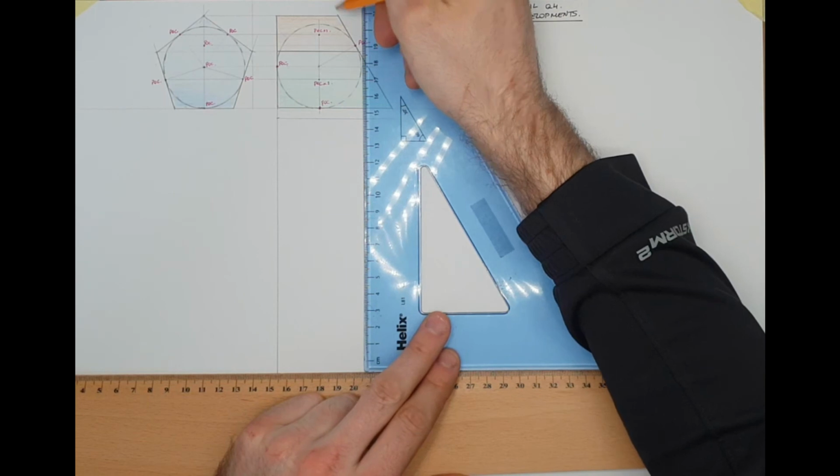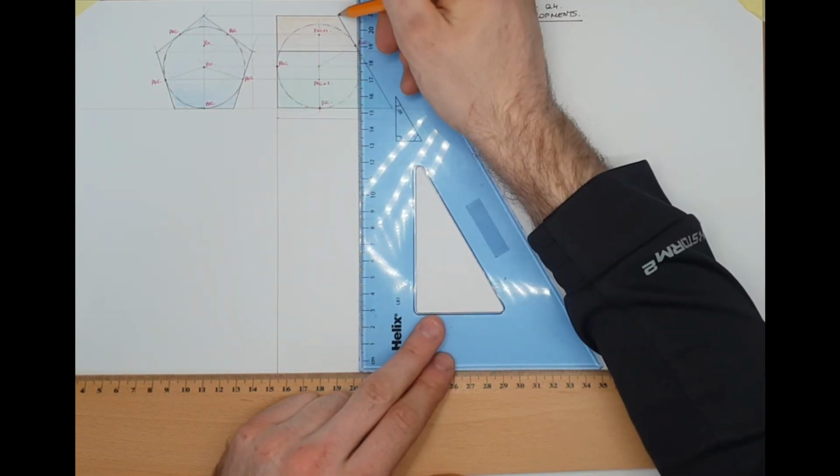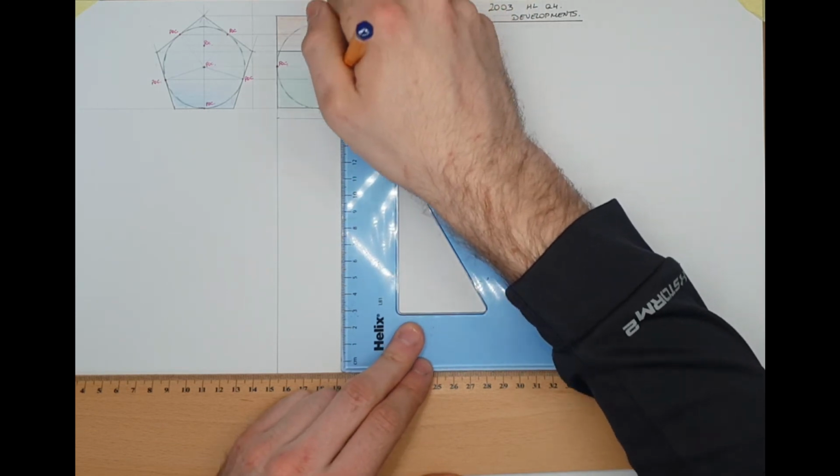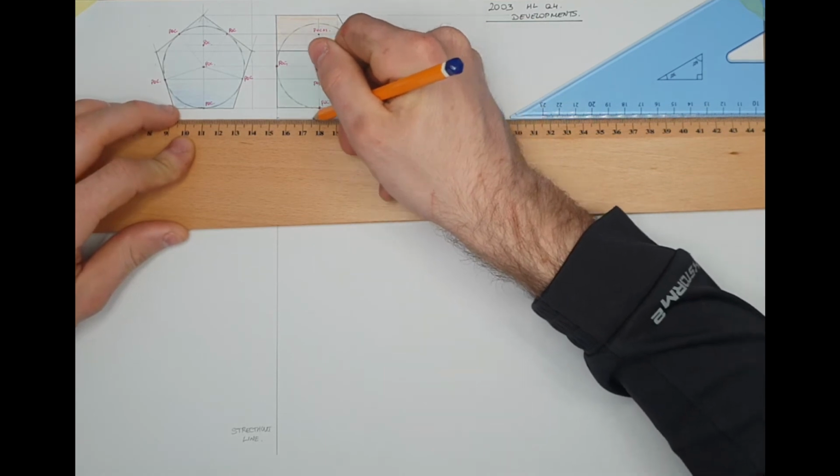I'll take that seam. It's a true length. We can see it as a point view. It's a true length already. I can just take it straight down, drop it there, and that's the first line on my development.